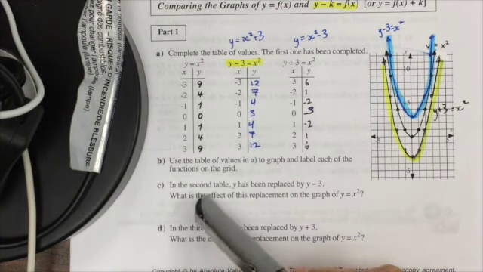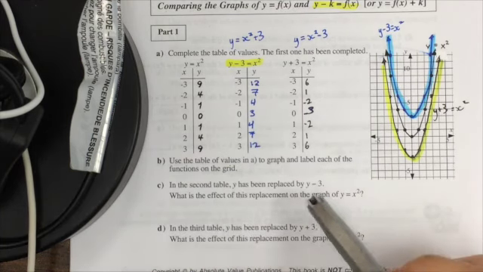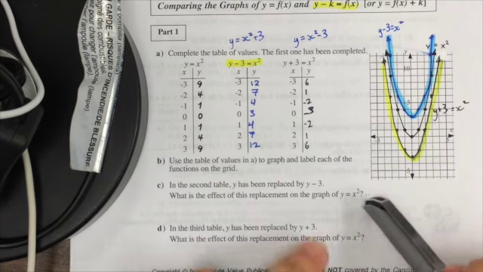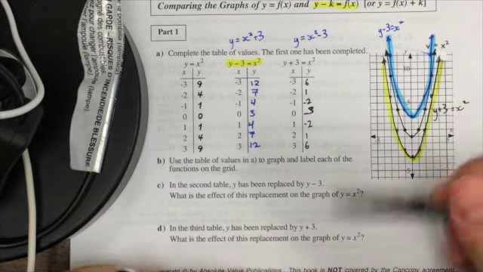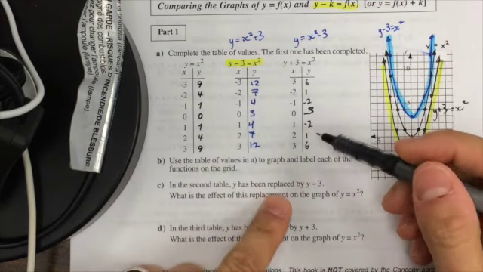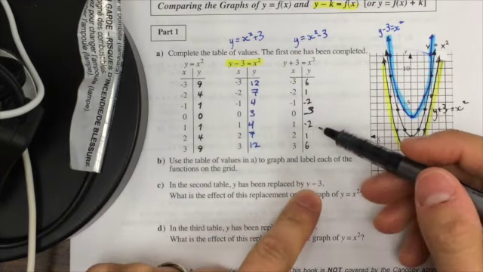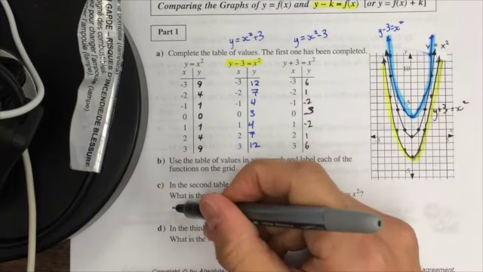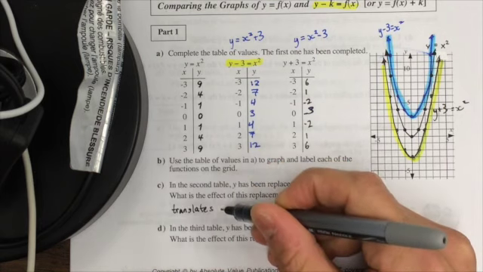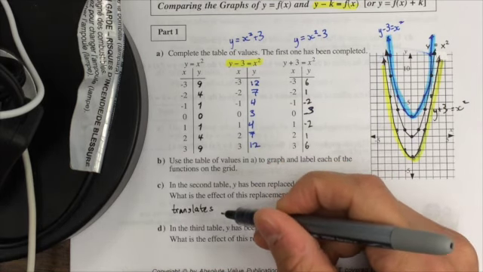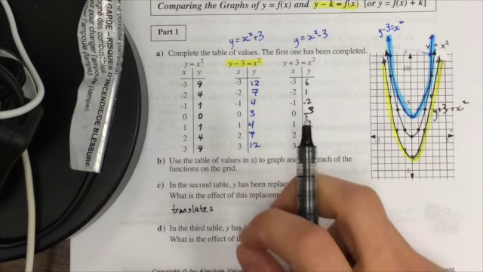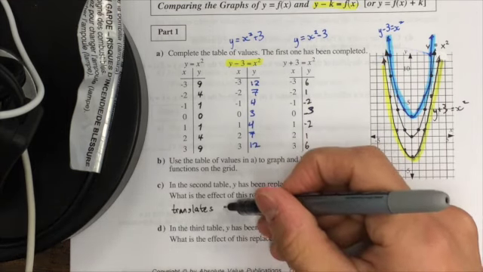So in the second table, y has been replaced by y minus 3. What is the effect of this replacement on the graph of y is equal to x squared? Well, if I replace y by y minus 3, that translates my values of y and my entire graph 3 units up, right?